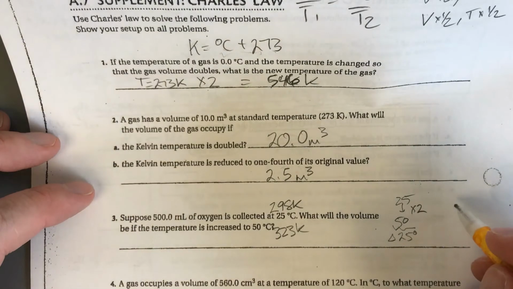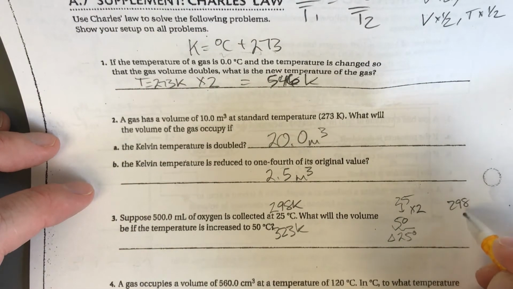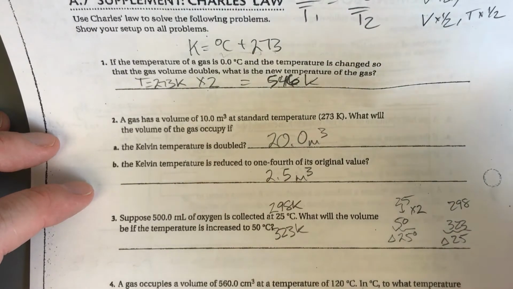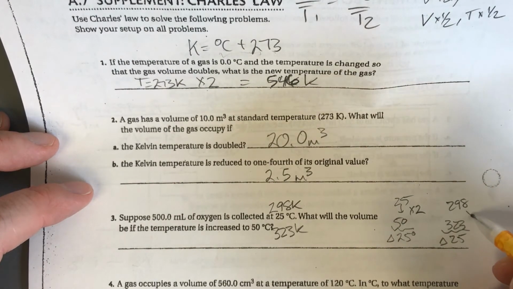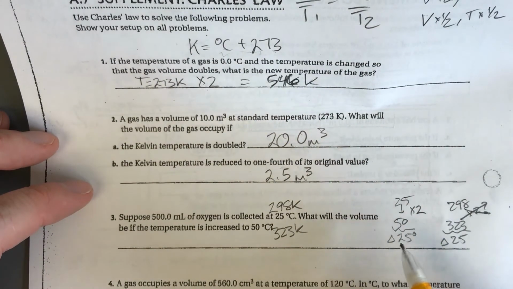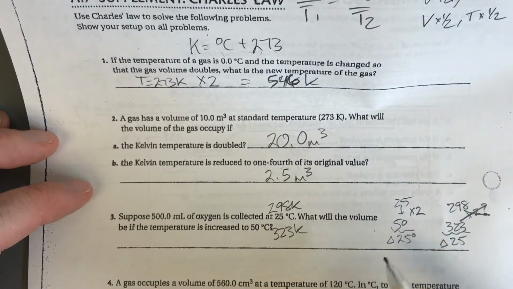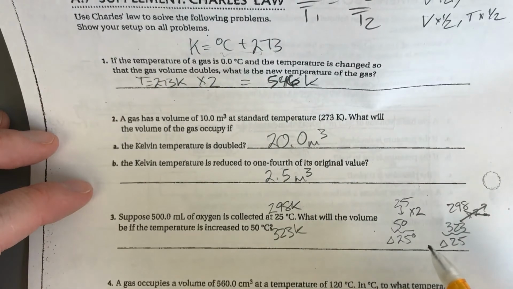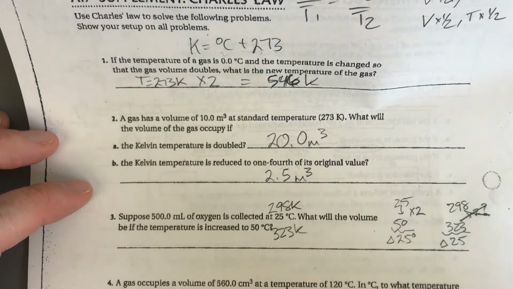Now, if we take those two numbers, 298 and 323, both of them, again, that's a jump of 25 degrees. That's fine, but that's not an increase of twice. That's not twice as much. Is that twice as much? No, it is not. So that's the big difference with Kelvin and Celsius. A doubling in Celsius is not the same as a doubling in Kelvin and vice versa.